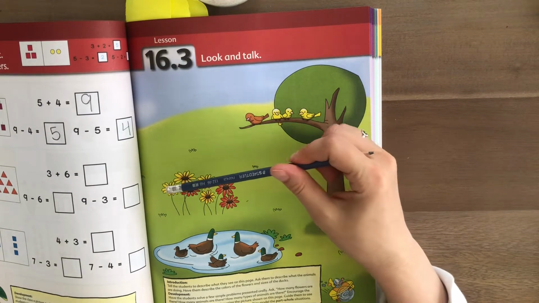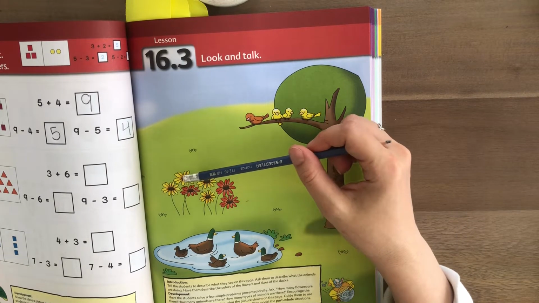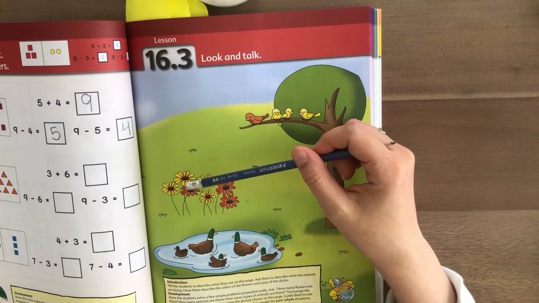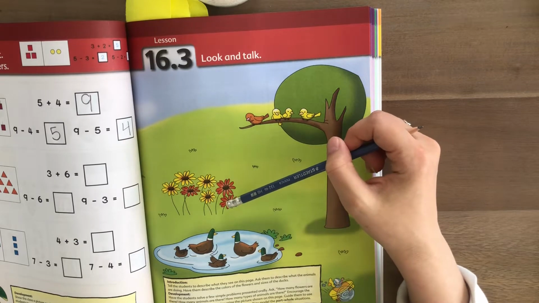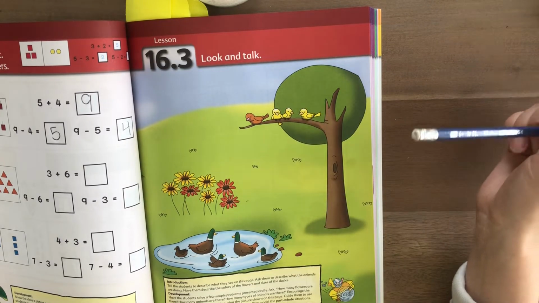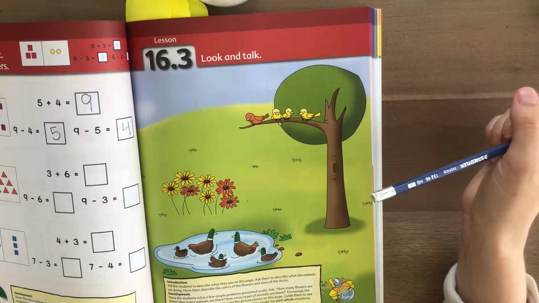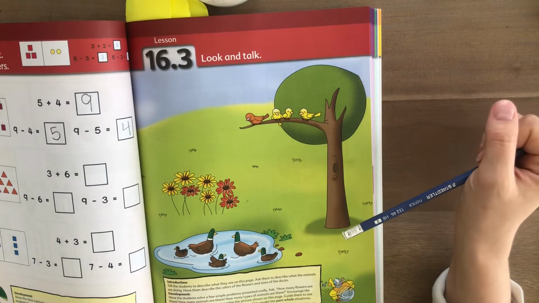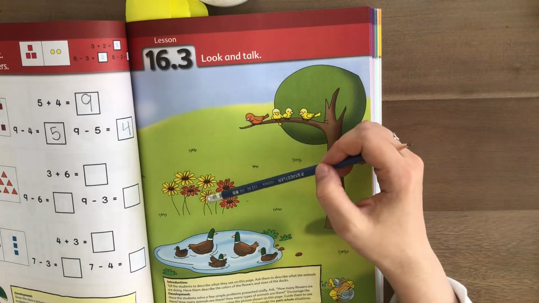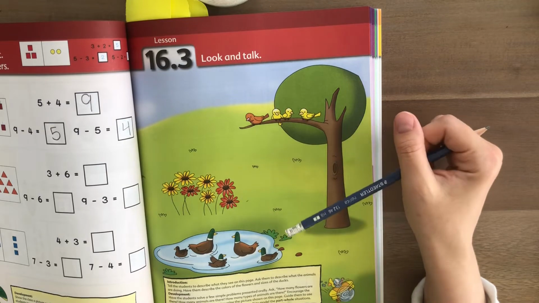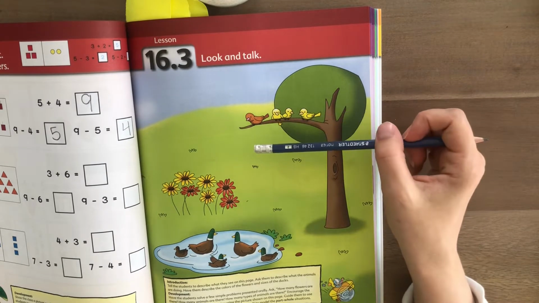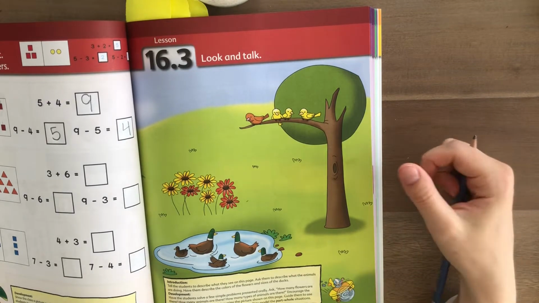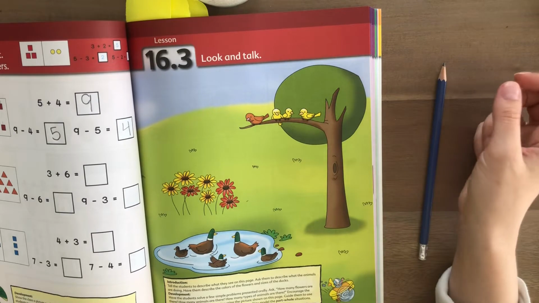If I was to take the yellow flowers, 1, 2, 3, 4, and add them to the red flowers, 1, 2, 3, how many do I get? If I take the yellow flowers and add them to the red flowers, how many flowers do I get? 4 plus 3 equals 7. Good job. If I was to take away all of the red flowers, how many yellow flowers would I have left?